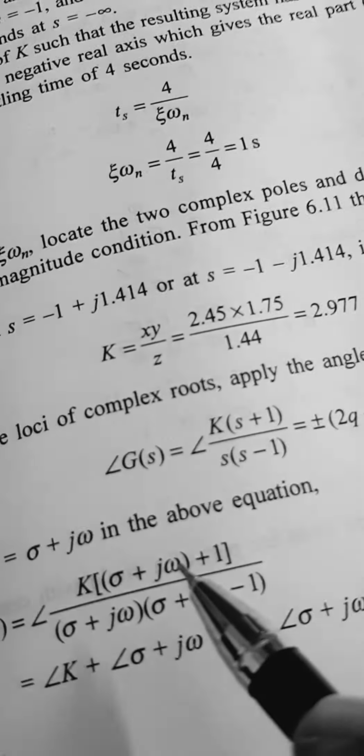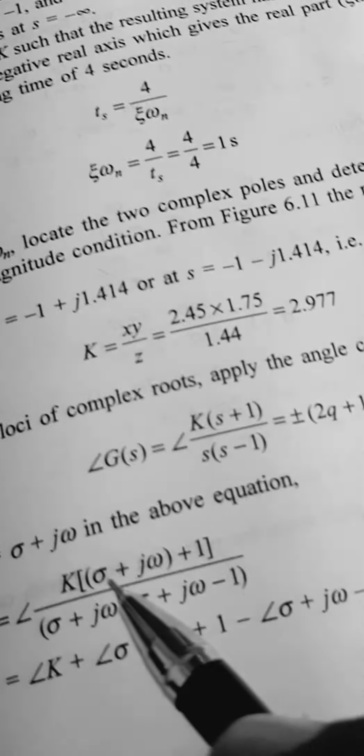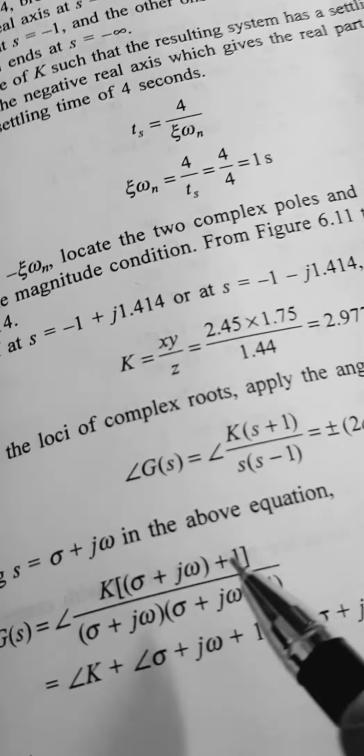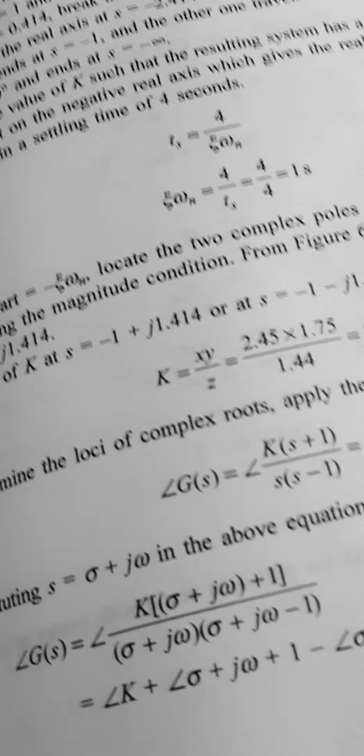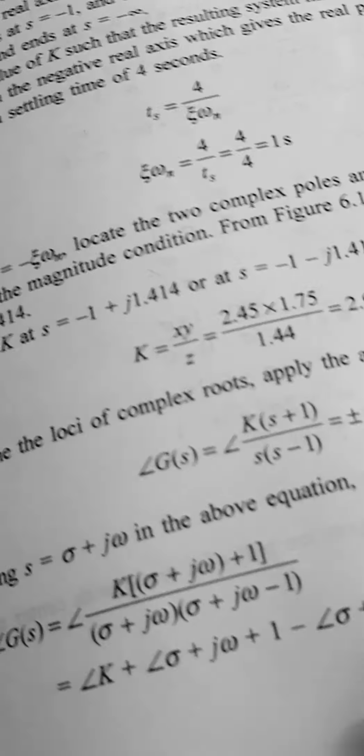Here the imaginary part is j omega, the real part is sigma plus 1. So this can be written as tan inverse of omega by sigma plus 1. Denominator, when you are taking it, will become minus.